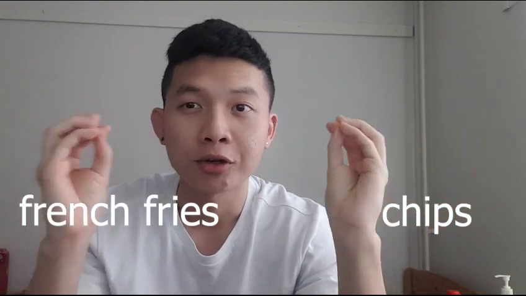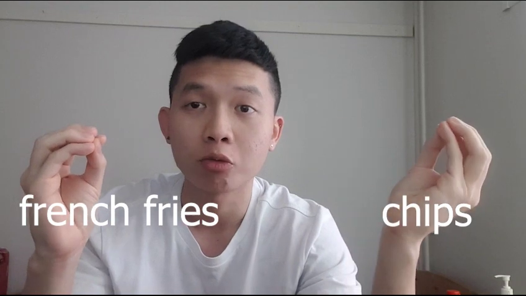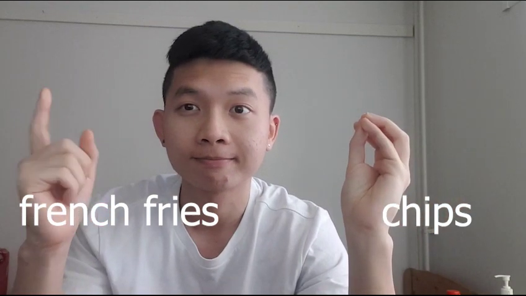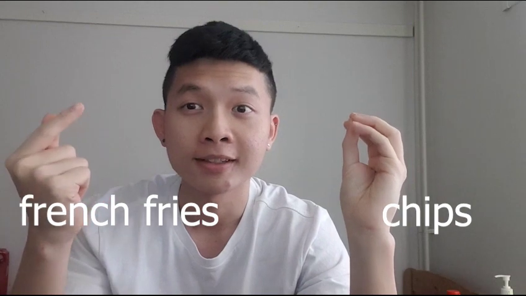And another word pair I want to bring up to you today is chips and French fries. So can you guess again which one is from the UK and which one is from the US? And yes, chips is from the UK and French fries is from the US. So it's a very common and easy word, right? It's very helpful whenever you go to McDonald's or Burger King and you want to order some snacks. So if you go to England, you have to say chips. And whenever you go to America, you can say French fries.